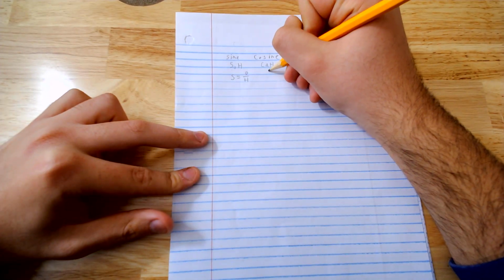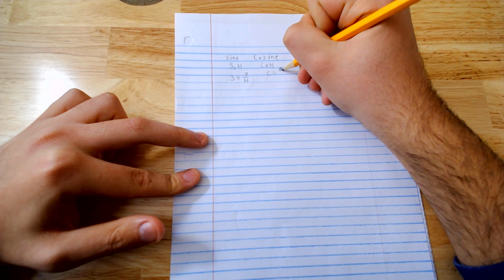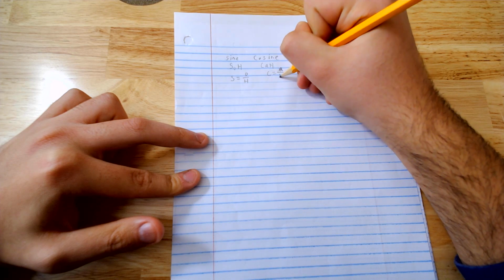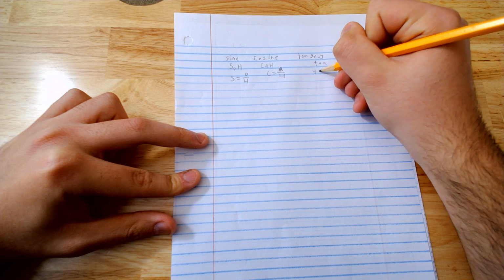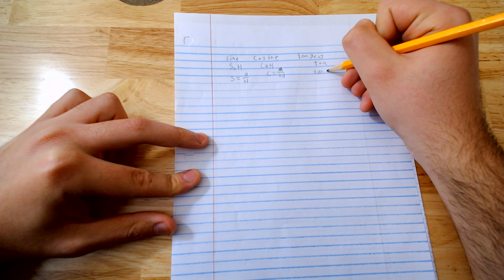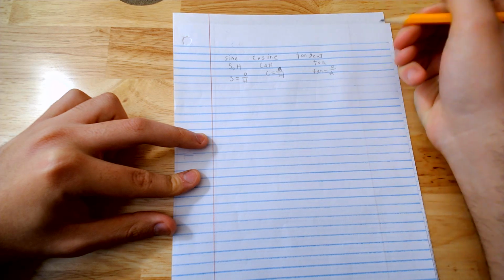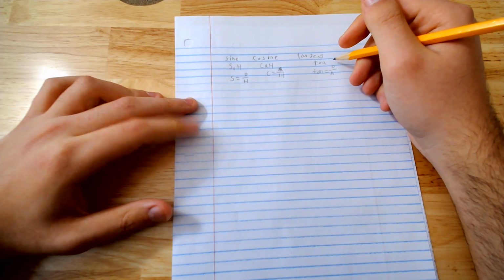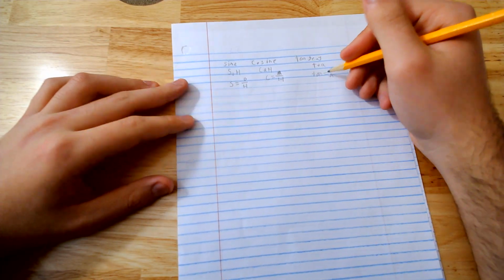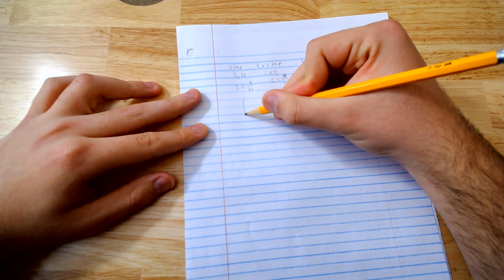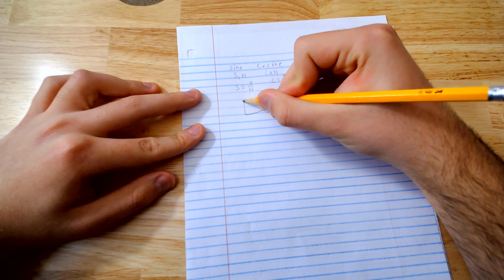And then you got cosine, which is adjacent over the hypotenuse. And then you got tangent, which is the opposite over adjacent. Now, you might be asking, well, what do I do with this? Well, you're going to be given a triangle like this. It's probably going to be a right angle all the time.